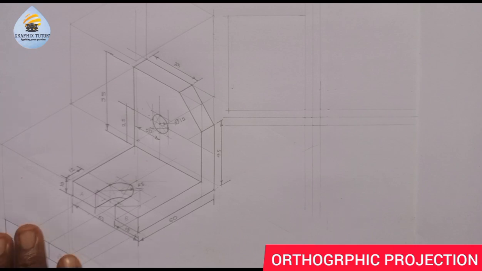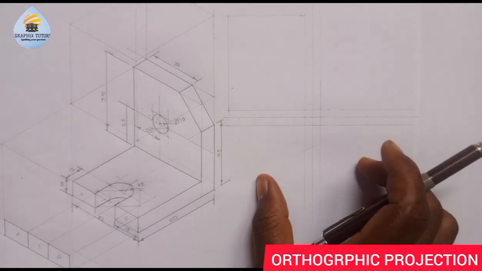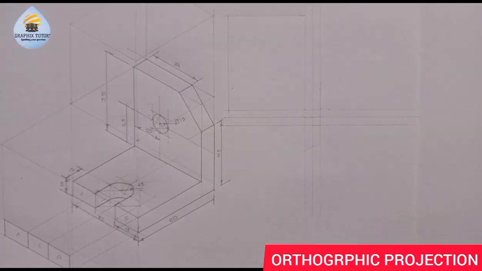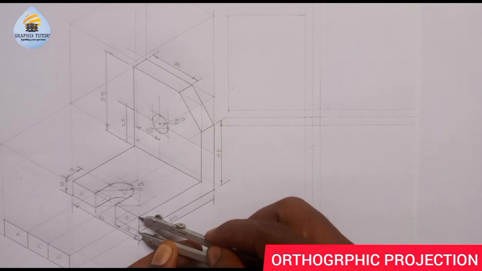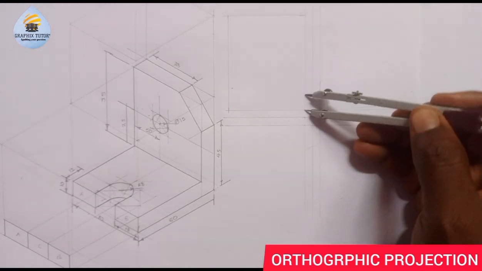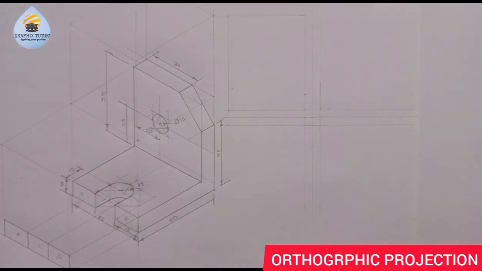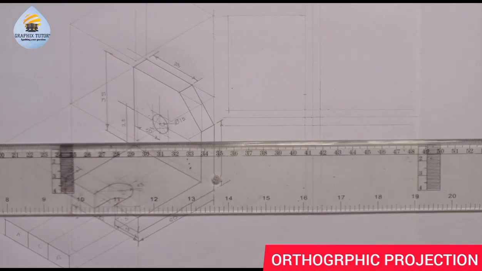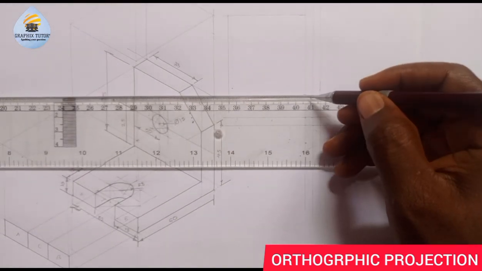So you're not asked to do this. This is also for explanation's sake. This is what you are actually going to do. So the thickness from here to here is 10. I'll just measure 10, depending on the dimension given to you. Then you come to this point here and you mark your 10, and you are going to close it up at this point here.